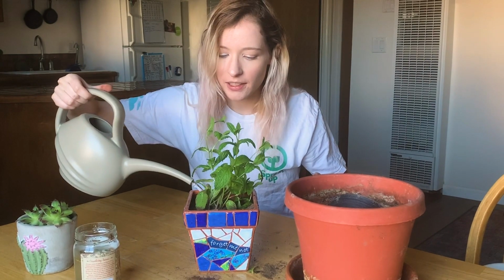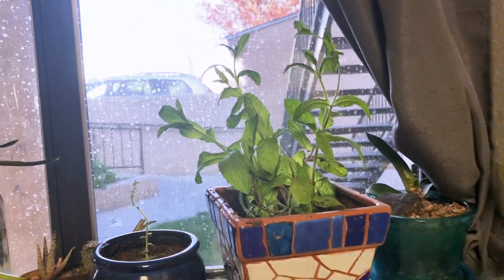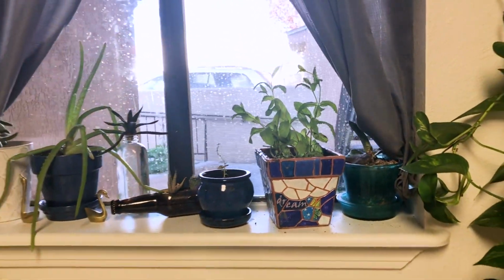And then the next part is to water it. So we're just going to add a little bit of water. So that's how you pot a plant. I can't wait to put this in the kitchen where I can smell it and use it to cook.